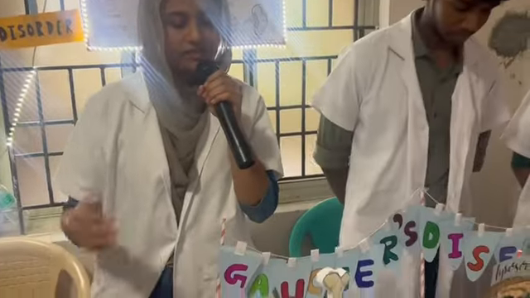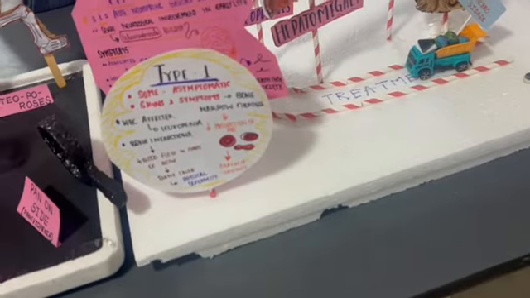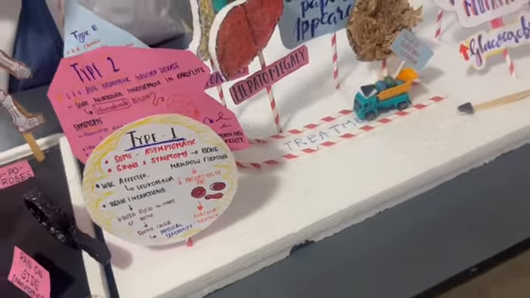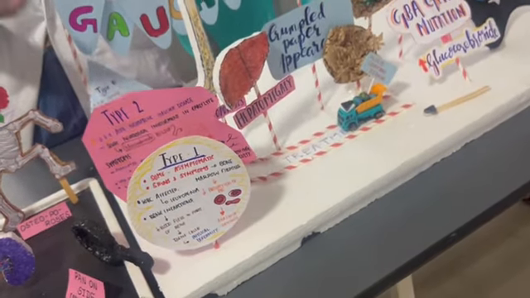Now moving on to the types. So coming to the classification, we have three types of Gaucher's disease: type 1, type 2, and type 3. Talking about type 1, it's the most common type of Gaucher's disease, and it's usually asymptomatic, but some people have few symptoms.